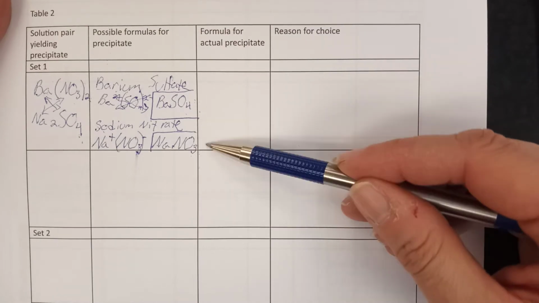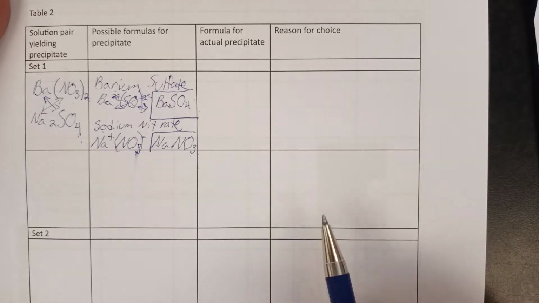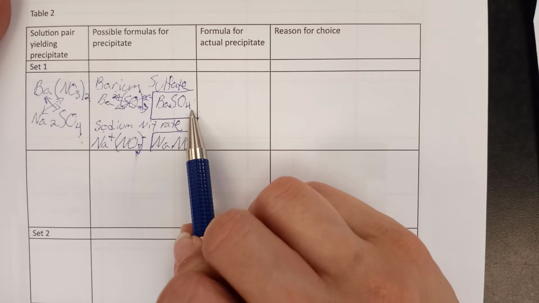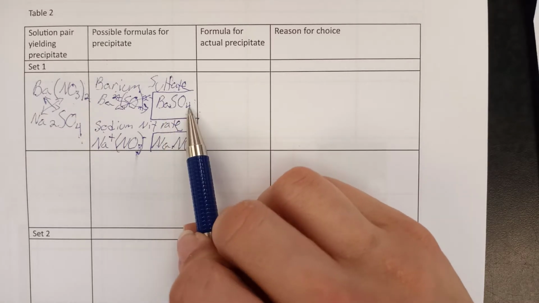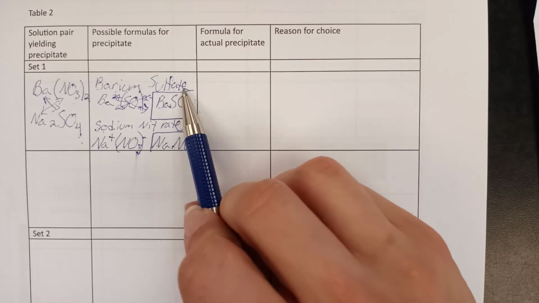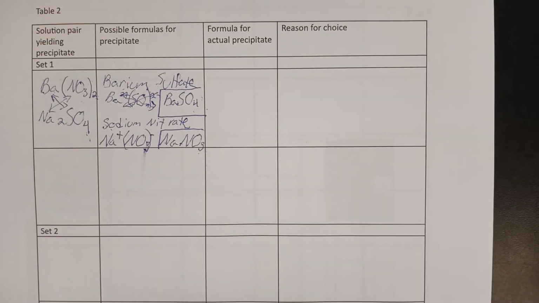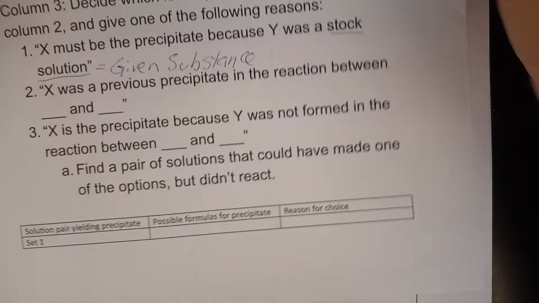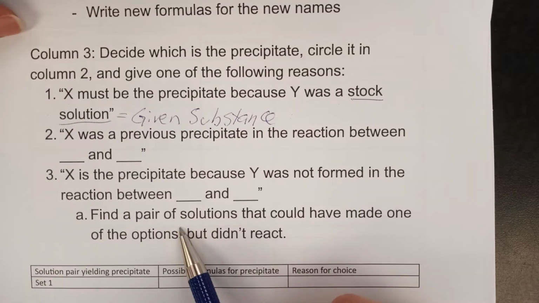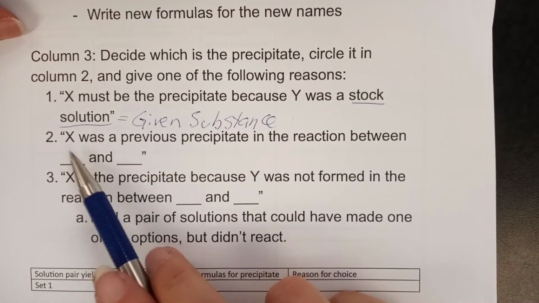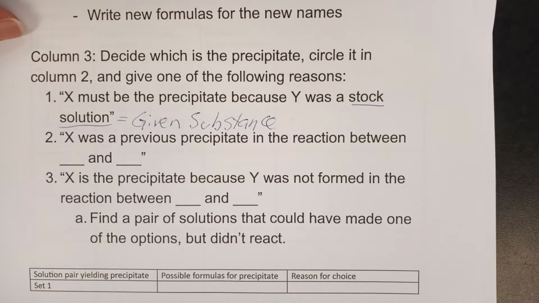Once I figure out which one it is, the next time I see it, I can simply say that barium sulfate is the precipitate because it was a previous precipitate in the reaction between magnesium sulfate and sodium nitrate. And in this reason for choice box over here, you are literally going to write one of these 3 sentences, with the X's and the Y's replaced with compounds, and then the spaces filled in as well.